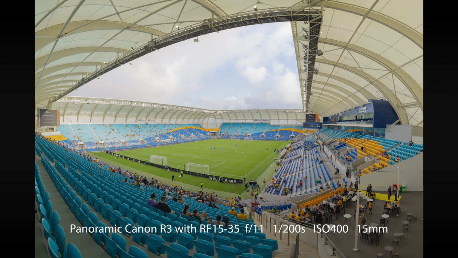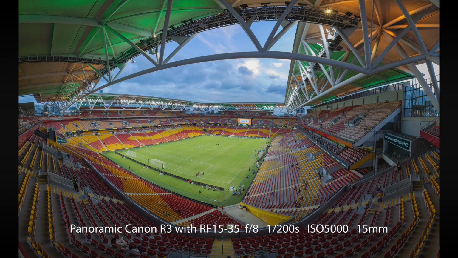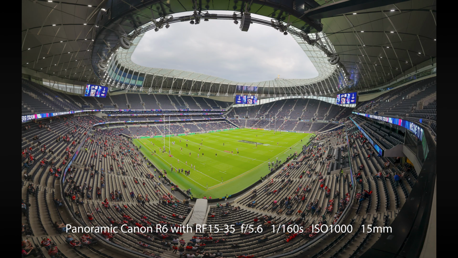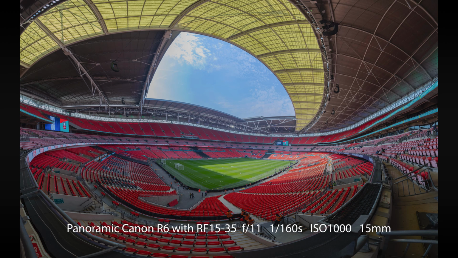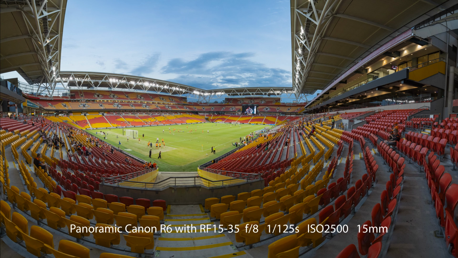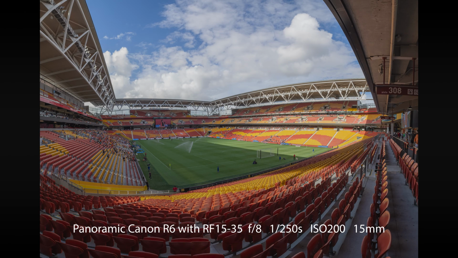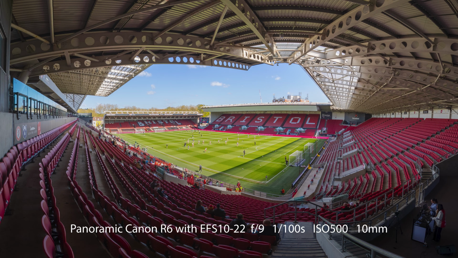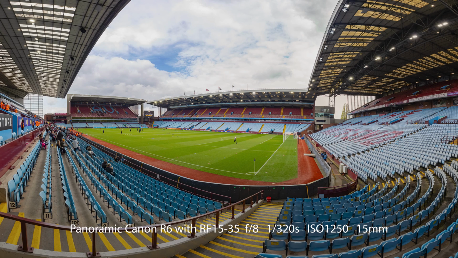And I appreciate not everyone likes this type of thing. They prefer to just take a single standard shot with the wide angle lens that they have. I've got the 15mm. This was taking 15mm sequential shots to create this super wide. And it's a bit warpy and distorted, but it just gives you that full appreciation of the sheer size and scale of the stadium that we're working in.